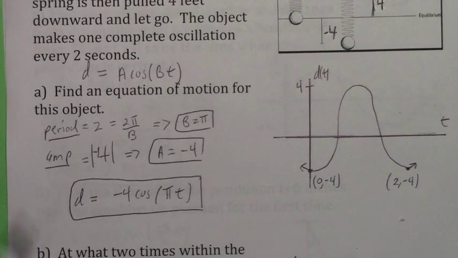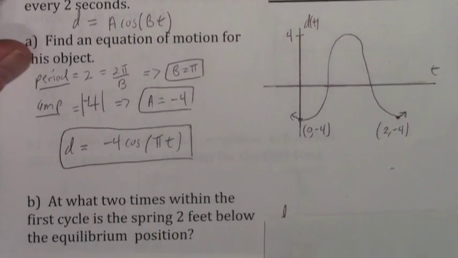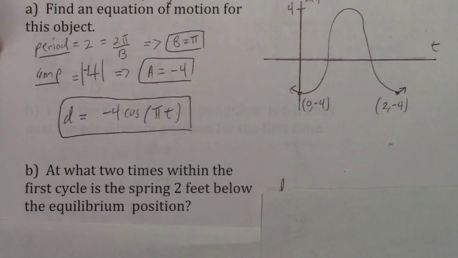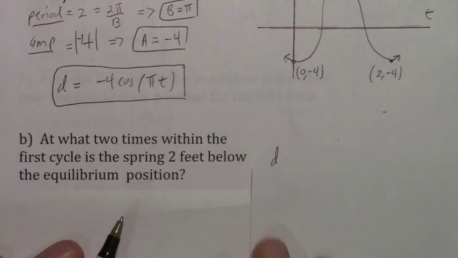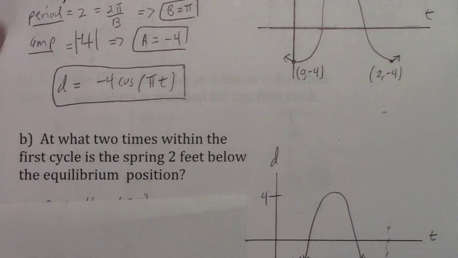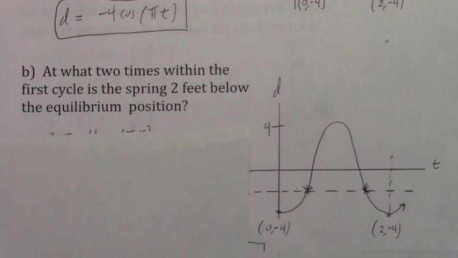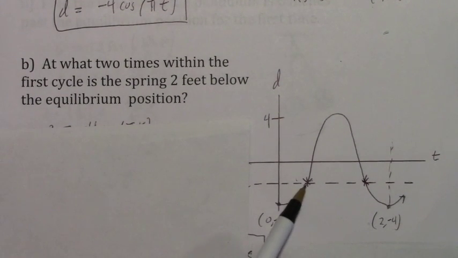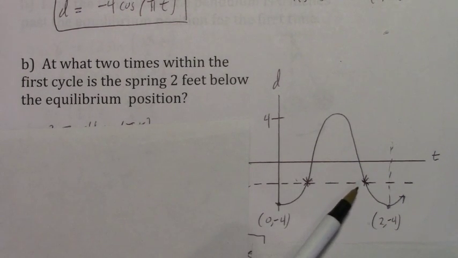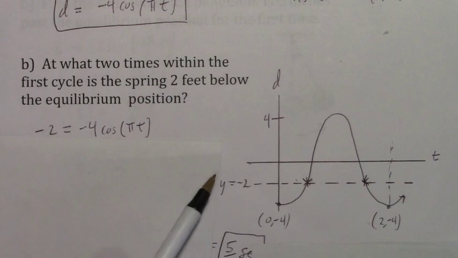This is an interesting question. It says, at what 2 times within the first cycle is the spring 2 feet below the equilibrium position? So again, if you sketch the graph, you get this. Here's my graph. And so what I'm asking is, at what times is the ball 2 feet below the equilibrium position? So this would be negative 2 then.